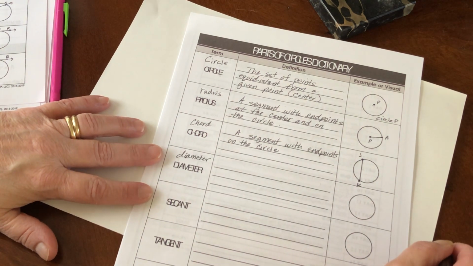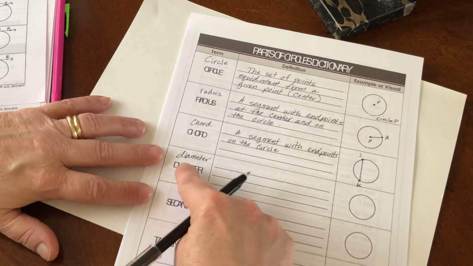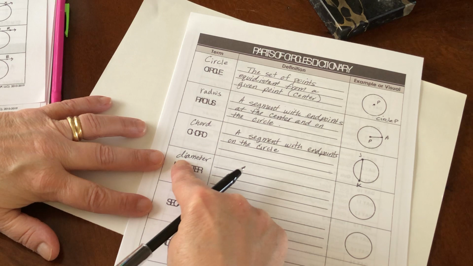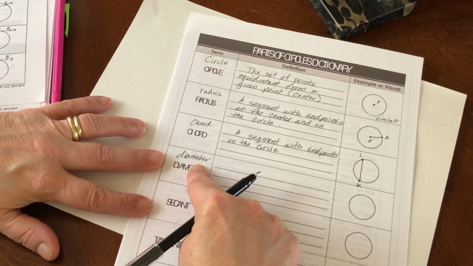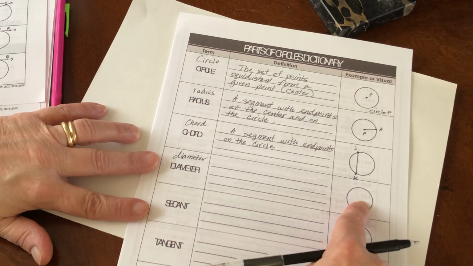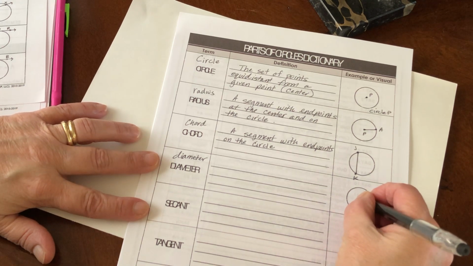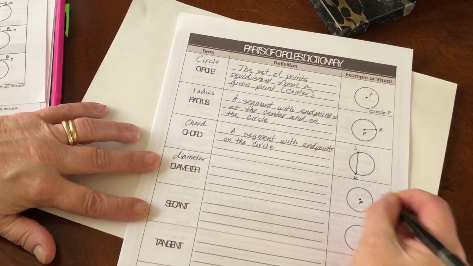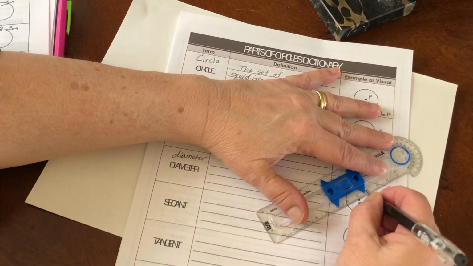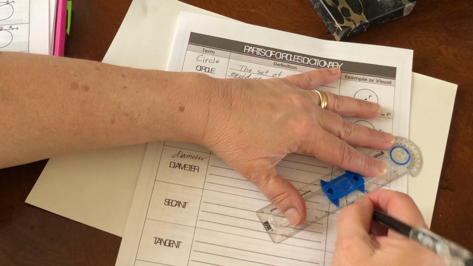So, let's take a look. Diameter means di and meter, 2 measures, which really just means 2 lengths of the radius. So let's take a look at this. We have right here, let's eyeball the center, we call it P, and then we want to go through this, and we're gonna mark the endpoints A, B.